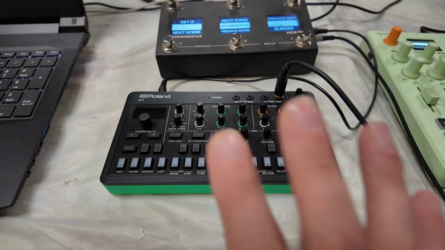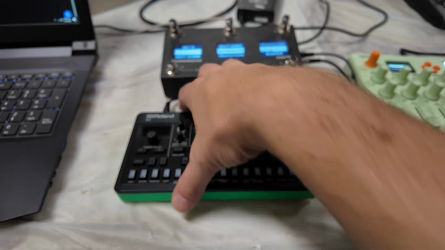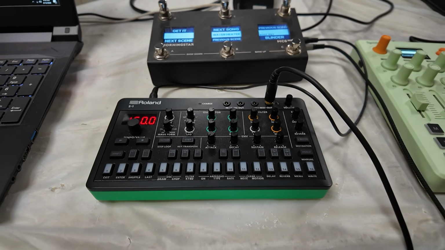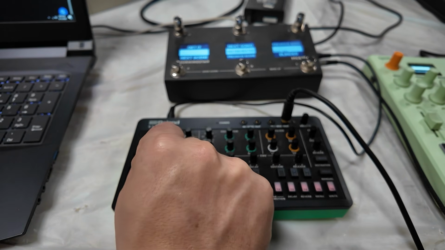If you don't know what MIDI program change is, it's basically one of the coolest and most handy, useful tricks that electronic music gear has up its sleeve. Well, most pieces of gear anyway. Take this Roland S1, for instance. It's a synthesizer, right? It's got many different patches that you can change between for different sounds.